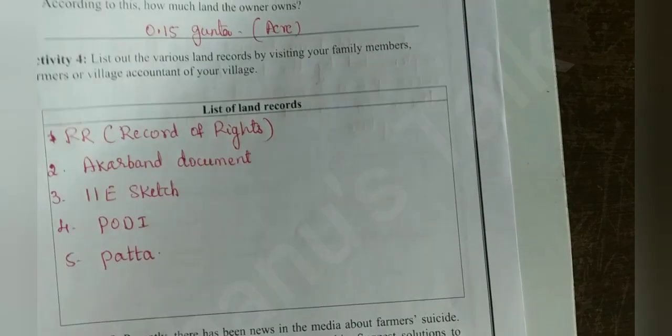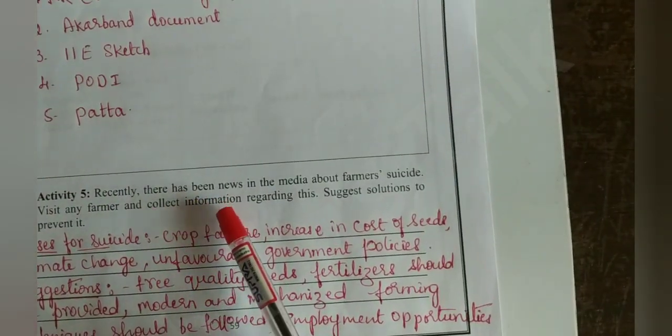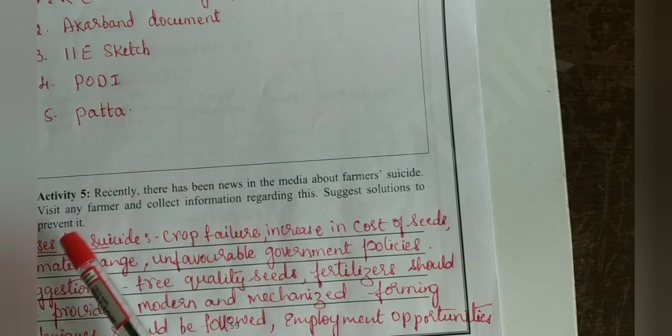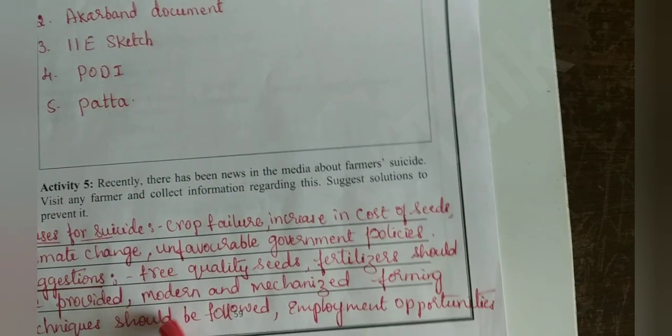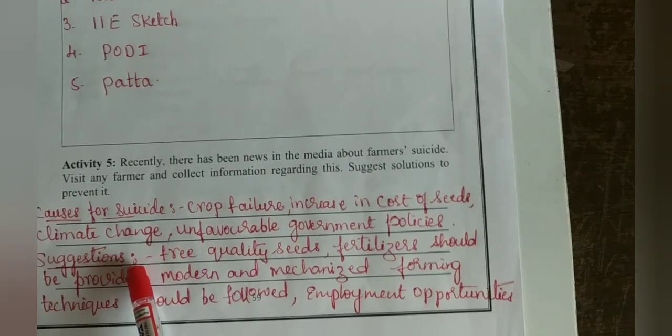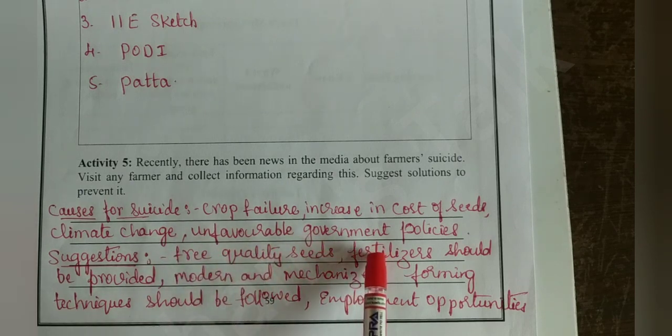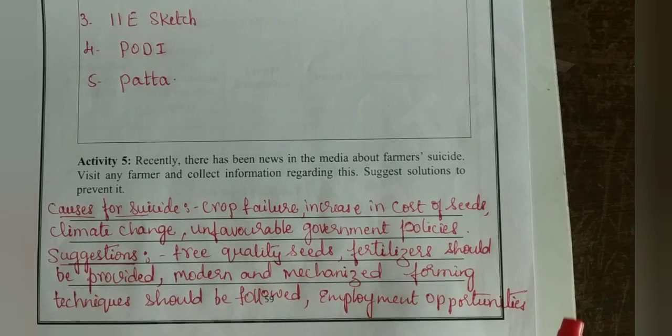And here one question is about recently there has been news in the media about farmer suicide. Visit any farmer and collect the information and suggest solutions to prevent it, they have said. So cause for suicide, crop failure, increase in cost of seeds, climate change, unfavorable government policies. Suggestions: free quality seeds, fertilizers should be provided, modern and mechanized farming techniques should be followed, employment opportunities.